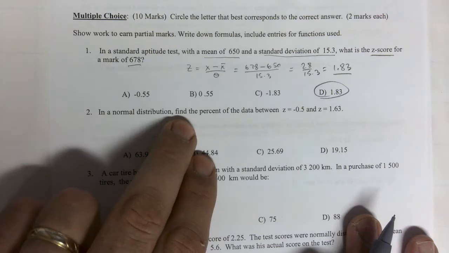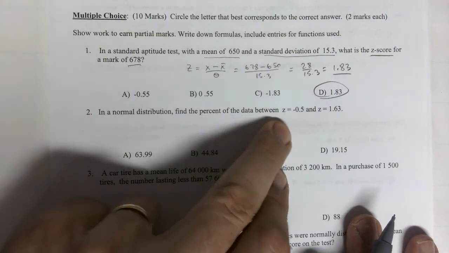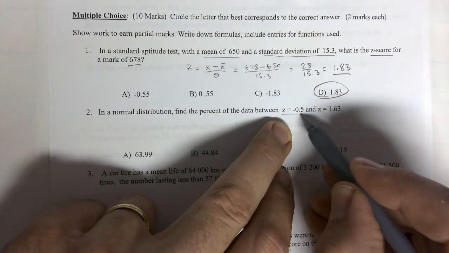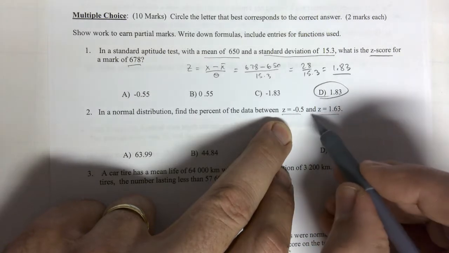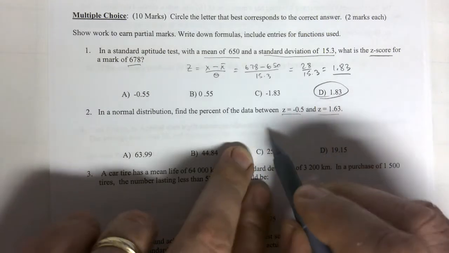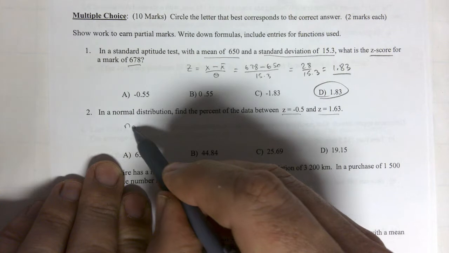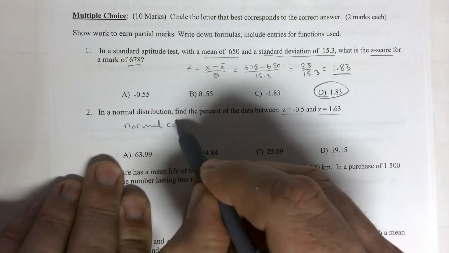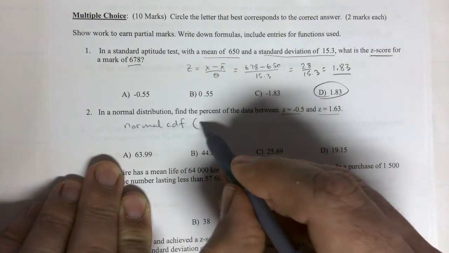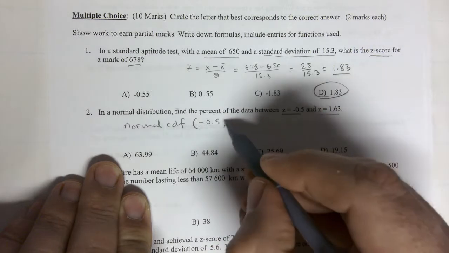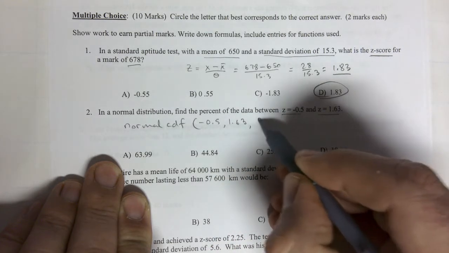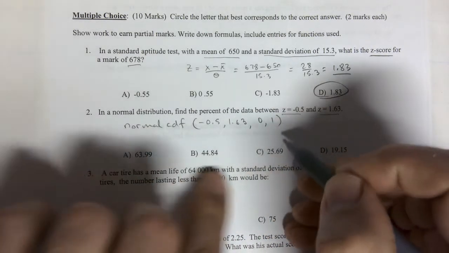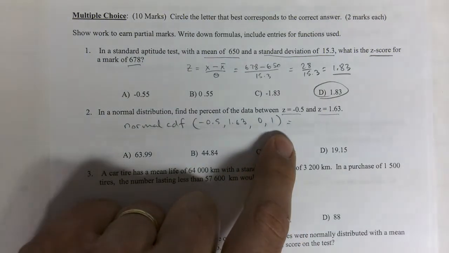In a normal distribution, find the percent of data between Z and Z. These are z-scores, so if they ask you that, we want to go normal CDF, and we're going to go from negative 0.5 to 1.63. Because we're talking z-scores, our mean is 0 and our standard deviation is 1.